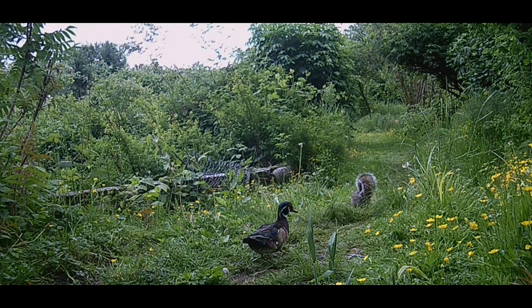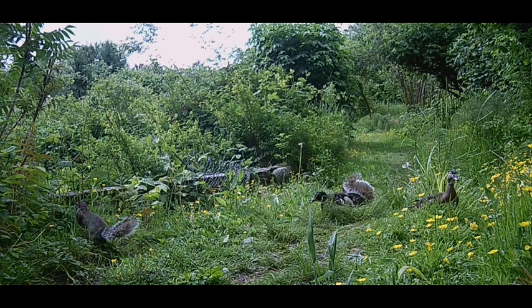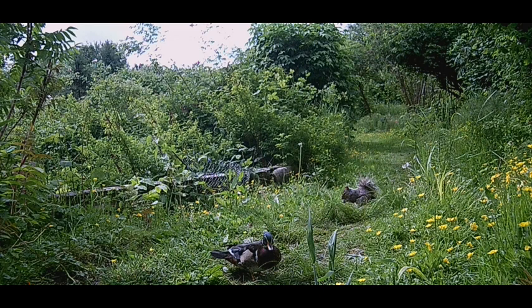Thank you very much for watching. Just leaving you with a few images of rush hour on the bridge out back. Squirrels and ducks.